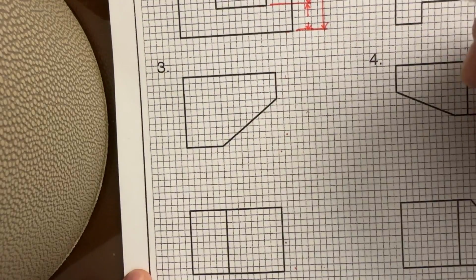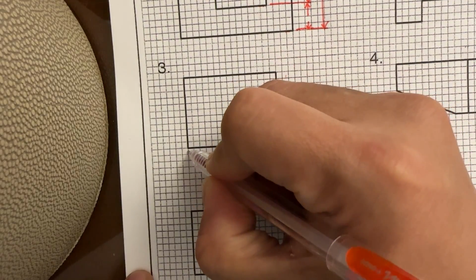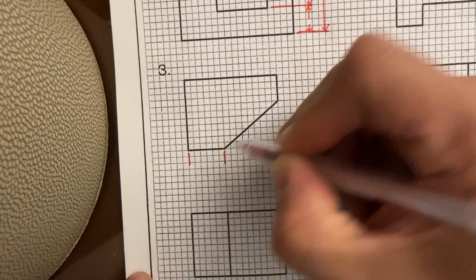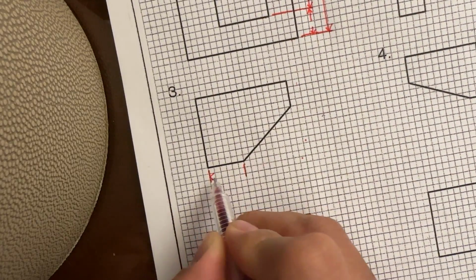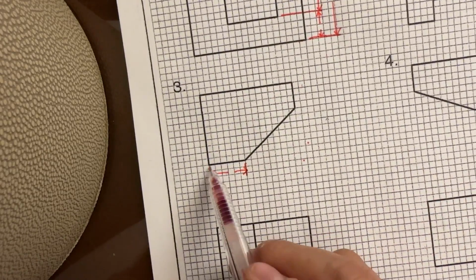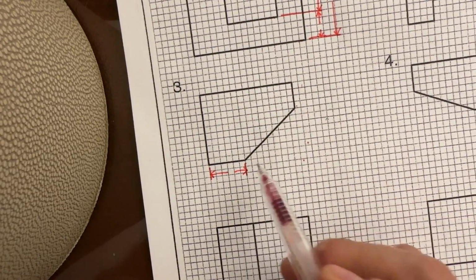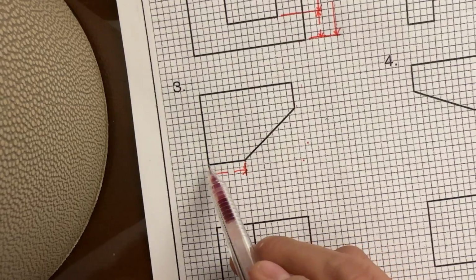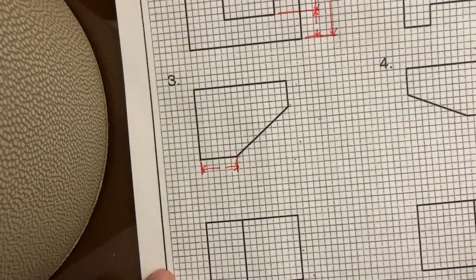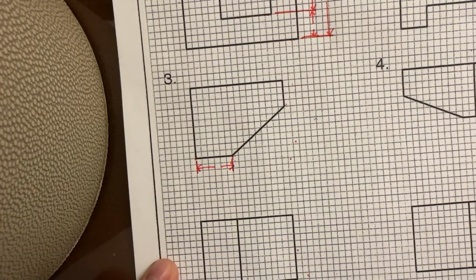So I'll start off by drawing dimensions here, an extension line here to here. And then instead of edges, there's 1, 2 edges, but there's a point here. So I'll consider that as 1, 2, 3, which means I will need 3 minus 1, 2 dimensions.